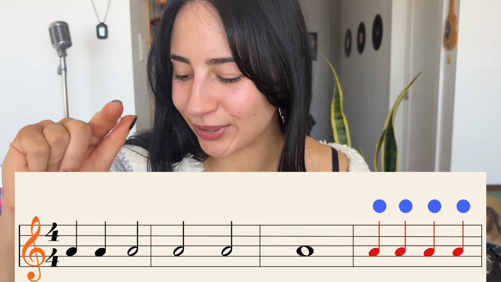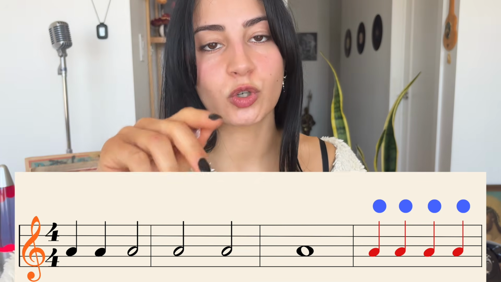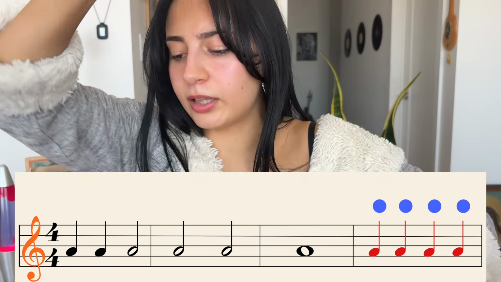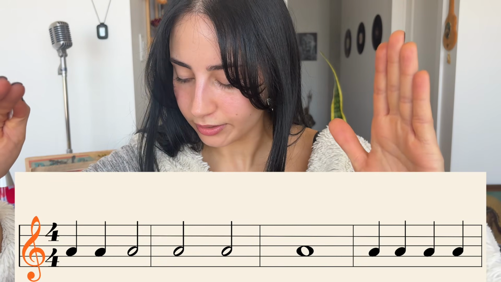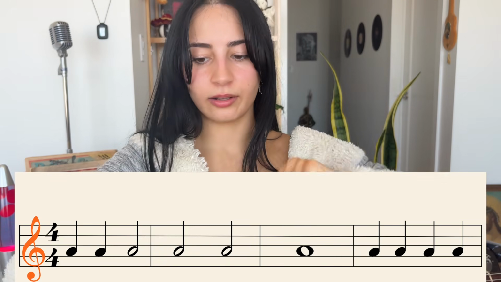And then in our last measure, we have a quarter note, another quarter note, another quarter note, and another quarter note. So each note in this measure is going to be played on the click. Okay, so now let's take this entire 4 measures here and play them together. Ready?